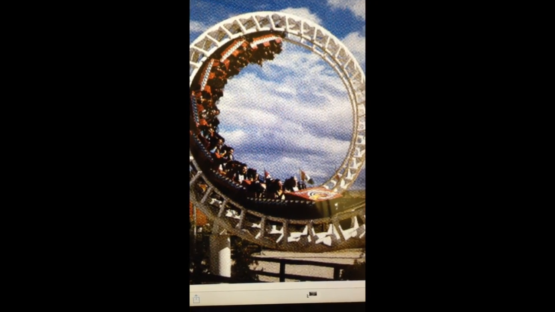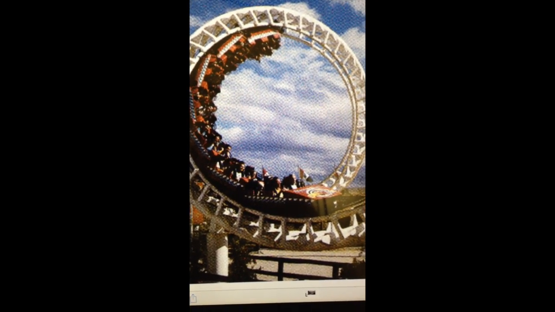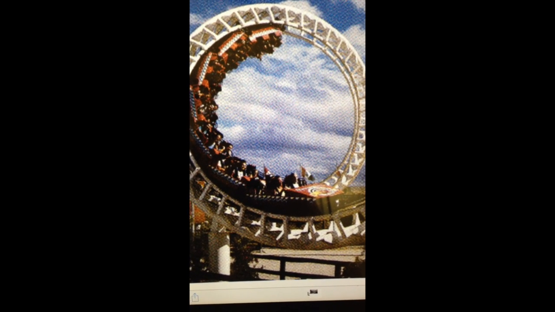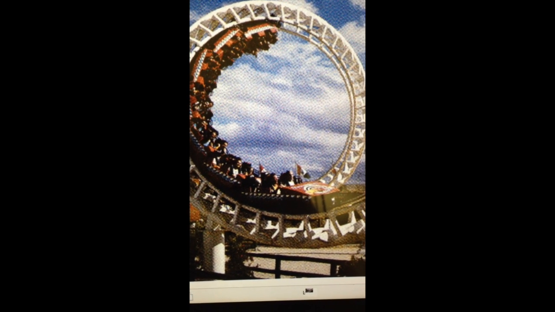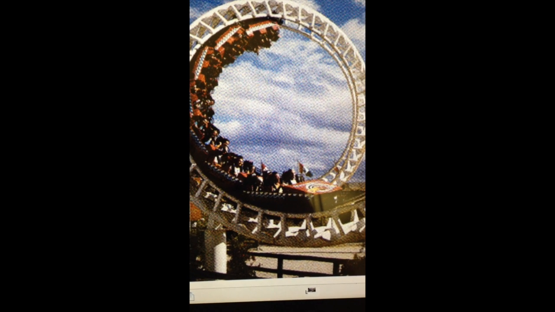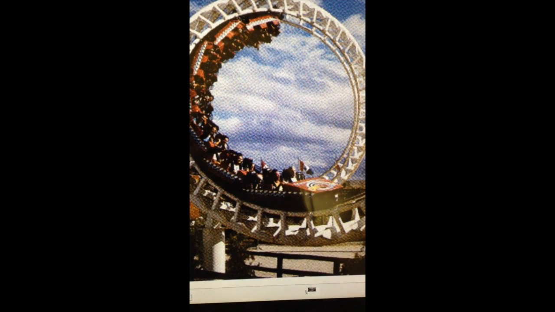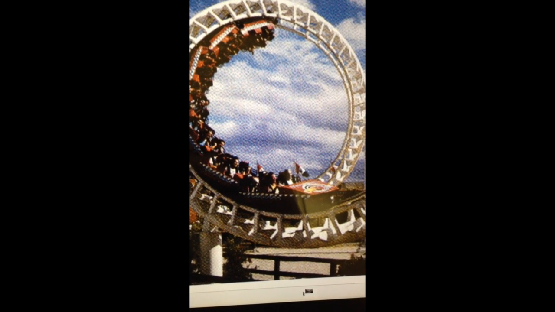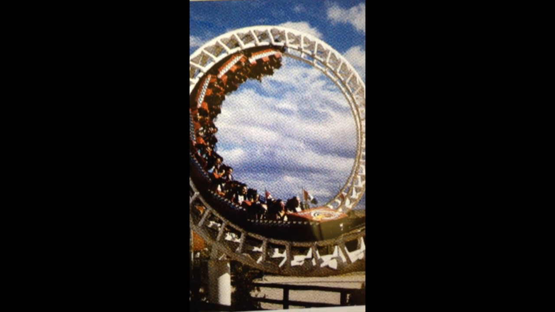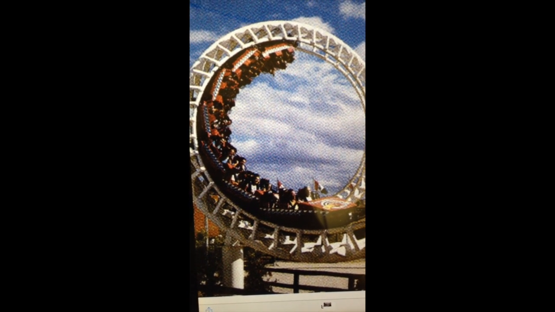Uniform circular motion can be described as the motion of an object in a circle at a constant speed. As an object moves in a circle, it is constantly changing its direction. At all instances, the object is moving tangent to the circle. This example can be shown as a roller coaster doing a loop-de-loop.